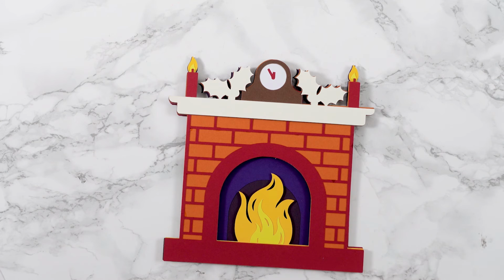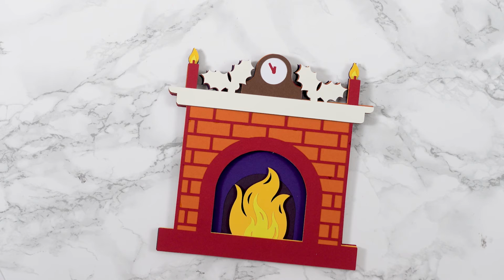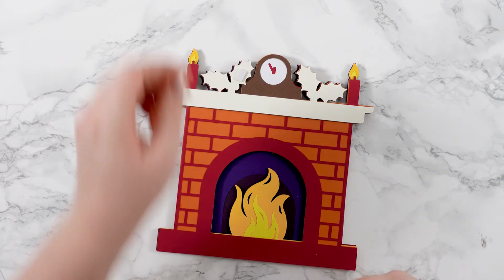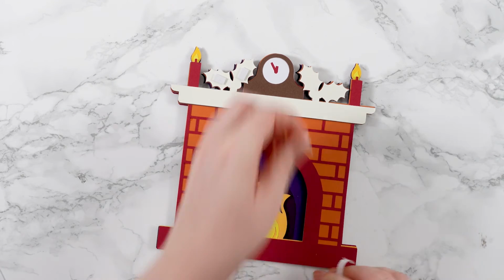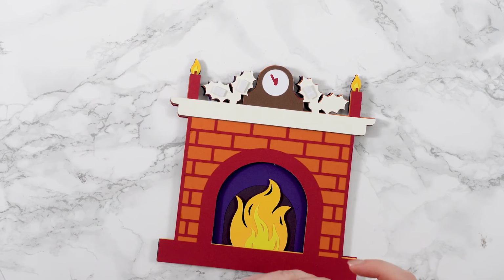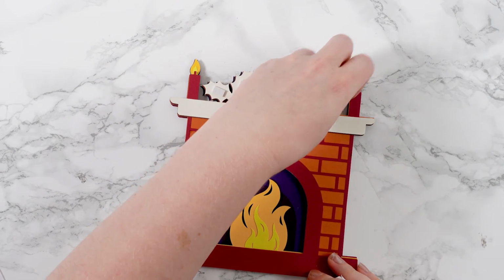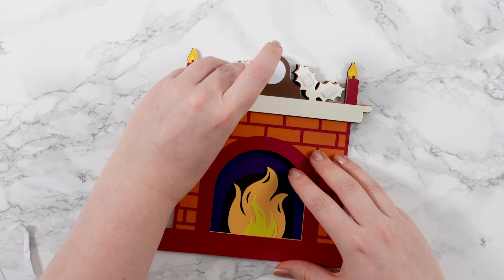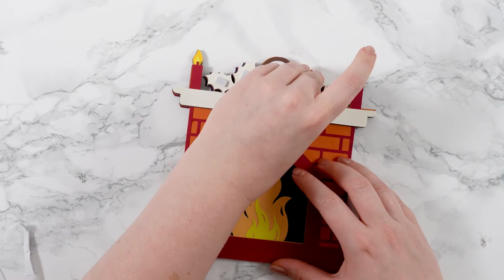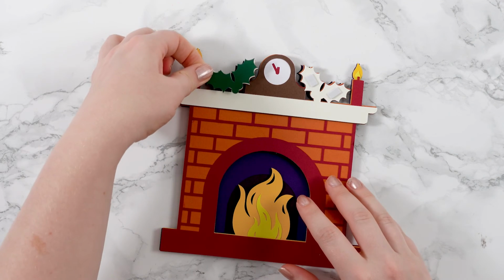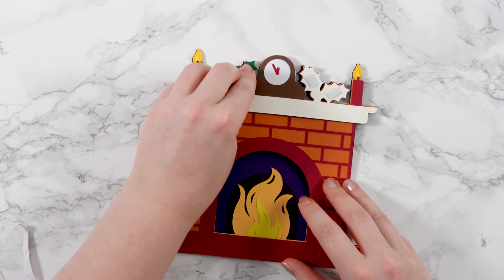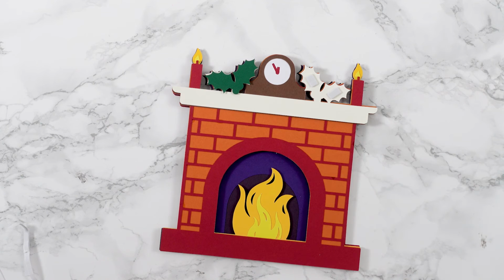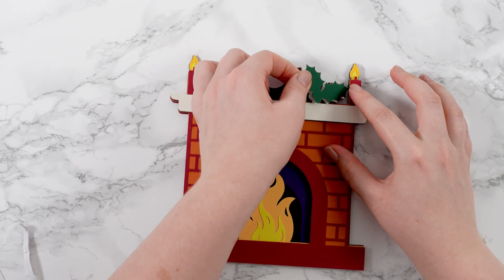There's that one. And now my holly leaves first. I'm going to cheat, put my foam straight on there. And you actually can't tell now that my very bottom layer was put on the wrong way round, which is good. Got one set of holly leaves, and then second one.